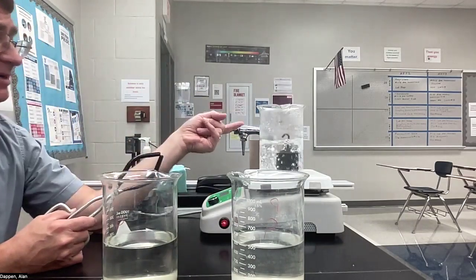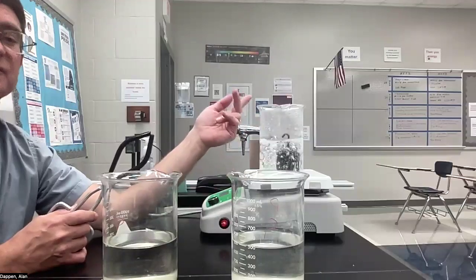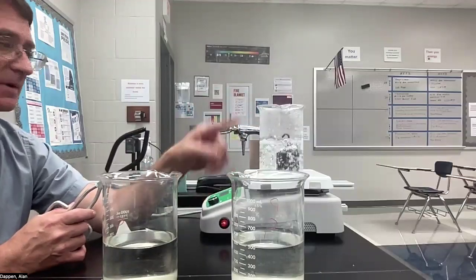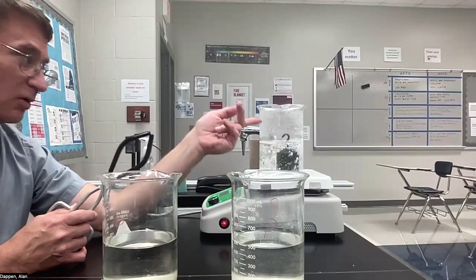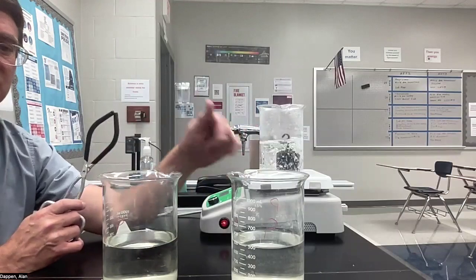What I'm going to do is take the steel out of the boiling container and put it in this beaker. I'm going to take the water out of this container, both 500 grams. The steel and the water are both 500 grams. I'll pour the water in here, steel in here.